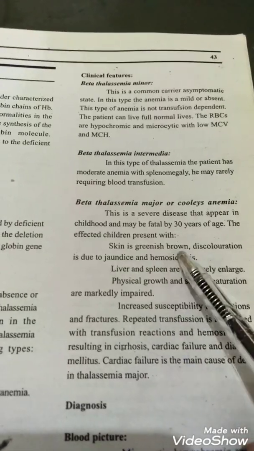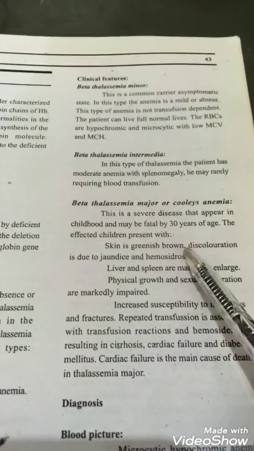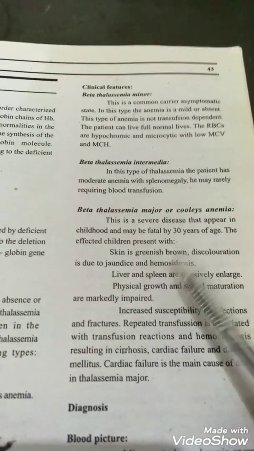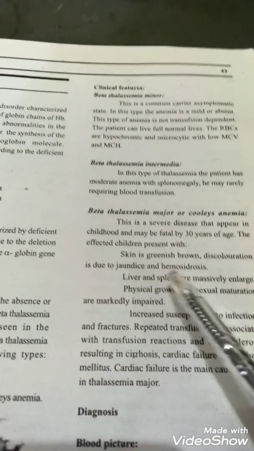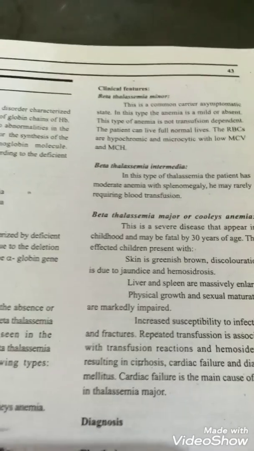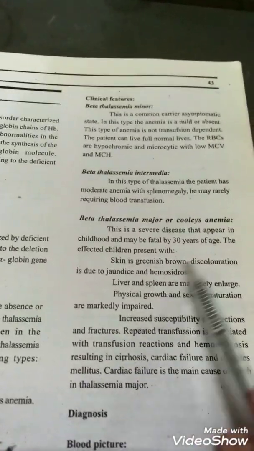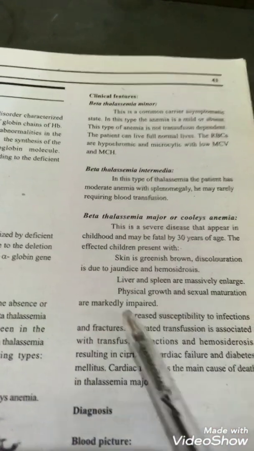Skin is greenish brown. First of all, the child's skin is greenish brown. Discoloration is due to jaundice and hemosiderosis. So there may be two problems. One is jaundice and number two, hemosiderosis. So skin becomes discolored and becomes greenish brown because there is a problem in the liver.